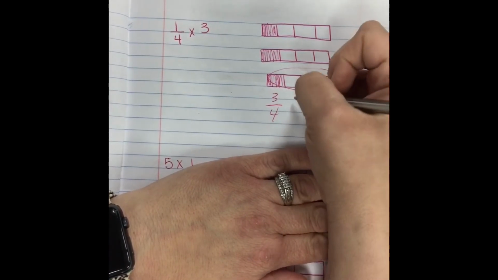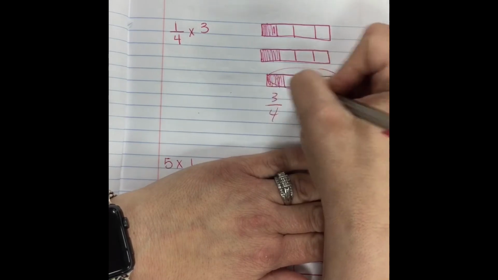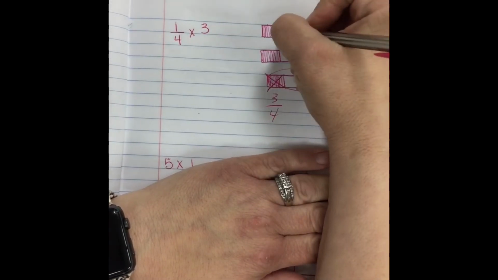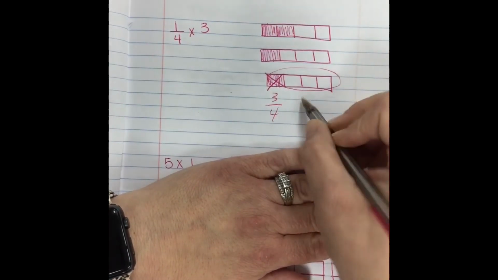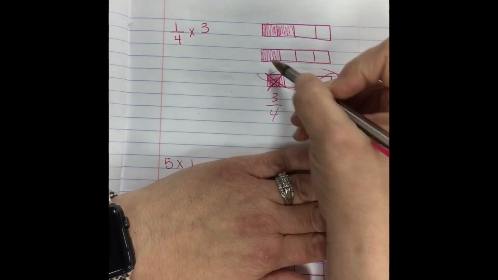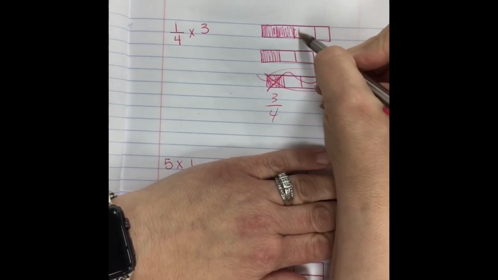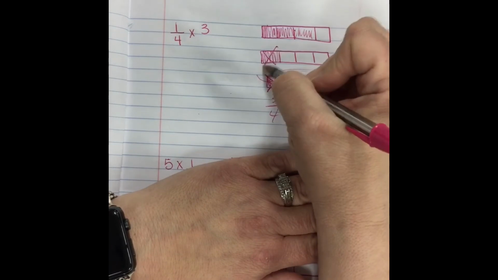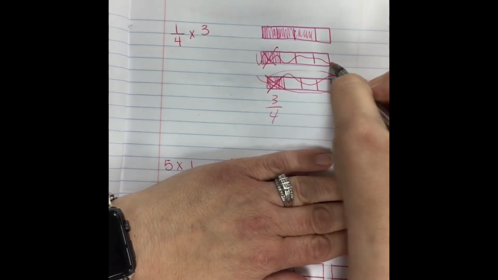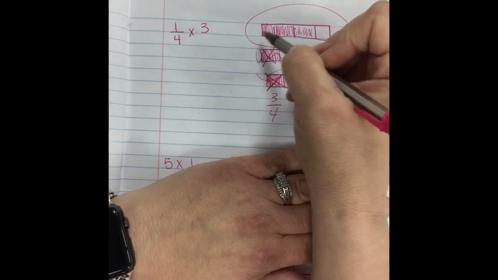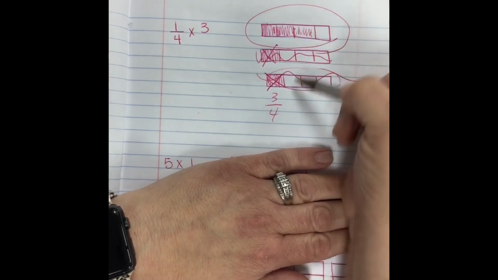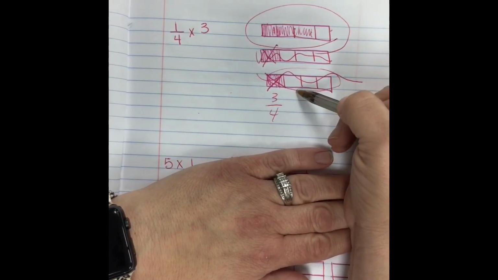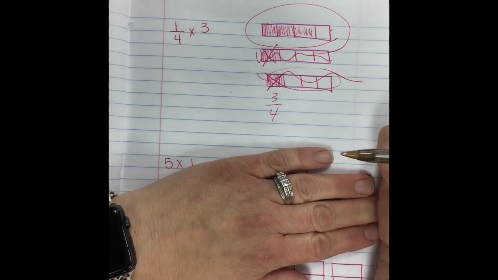move, per se. So I'm going to take this one that's marked out and move it up here. So now this one is empty and it's gone. I can take this one and move it up here. And now that one's gone, so that's empty. So now I just have one model, and 1, 2, 3 out of the 4 are shaded. Does that make sense?